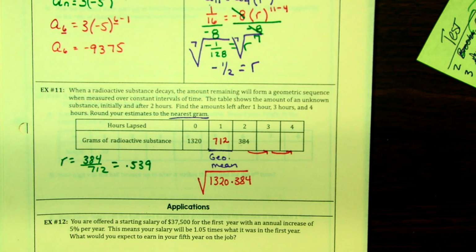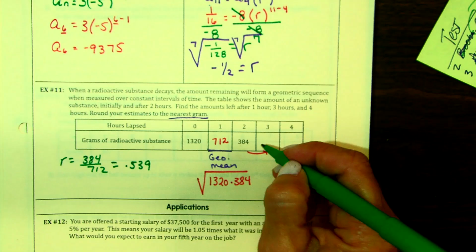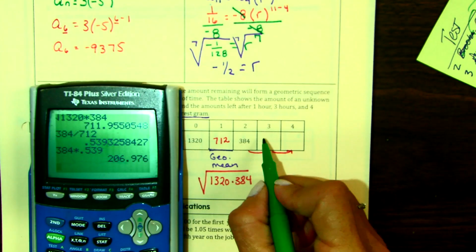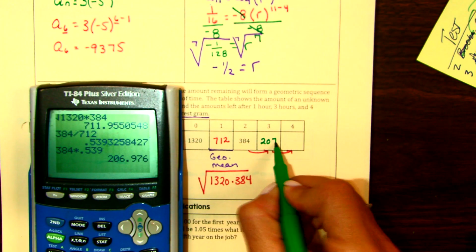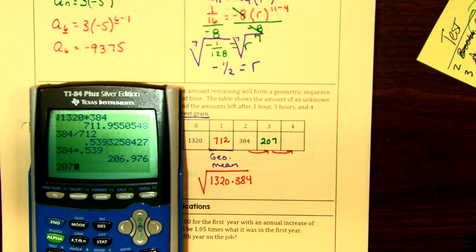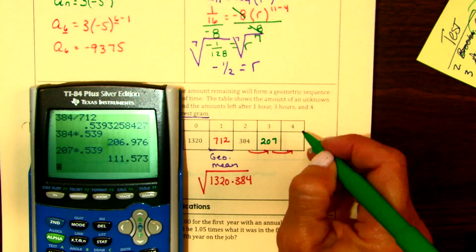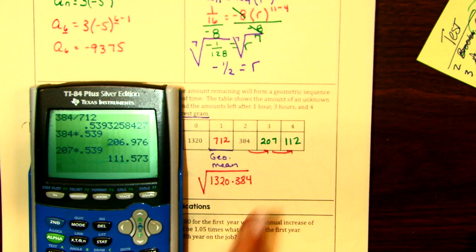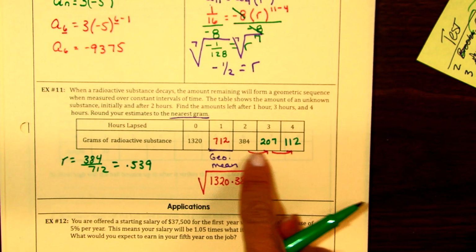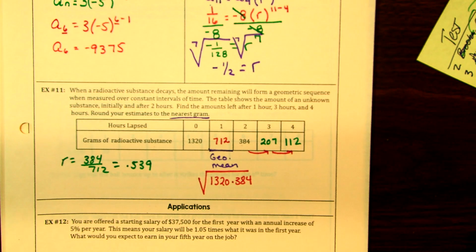And now I'm just going to do 384 times 0.539. So that would be 207. 207 times 0.539 gives me 112. Those numbers make sense. They're getting smaller. Okay? So to find a middle number, geometric mean. To find the next number, R.